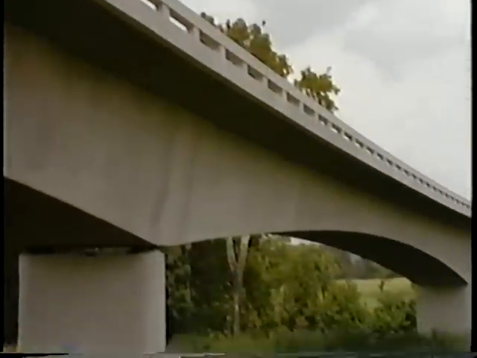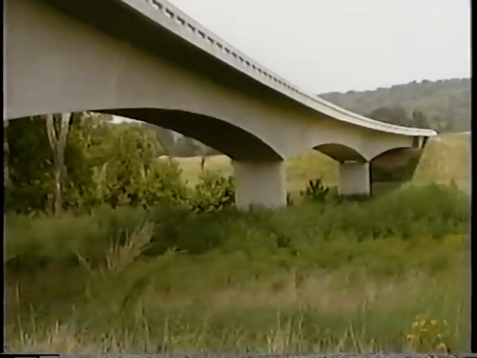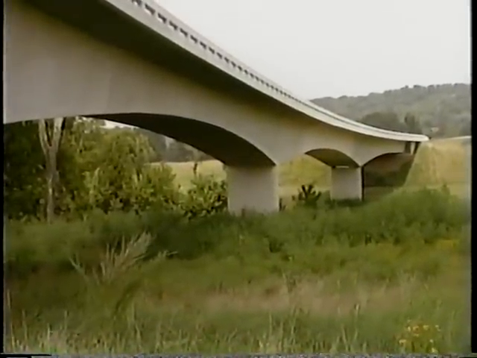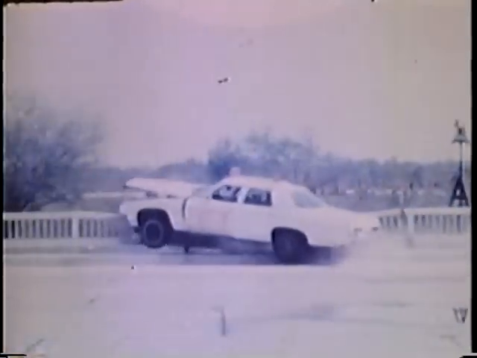Bridge rails might seem to be a small detail in comparison to the large, impressive structures where they're located, but they serve a very important purpose, keeping vehicles and the people in them on the roadway. This videotape will describe several concrete bridge railings that can be used to make bridges safer.